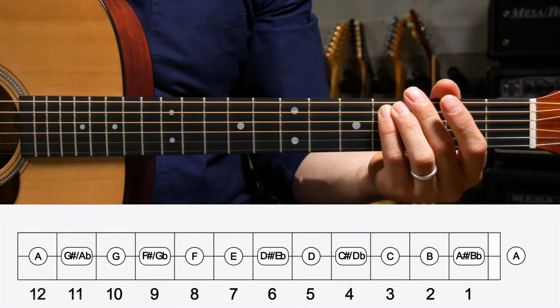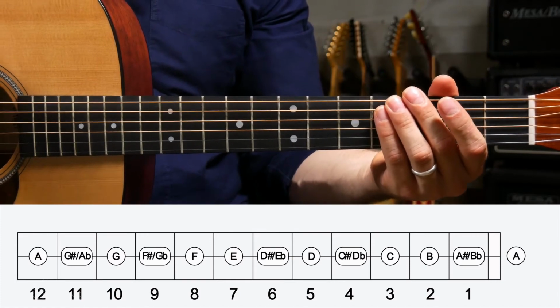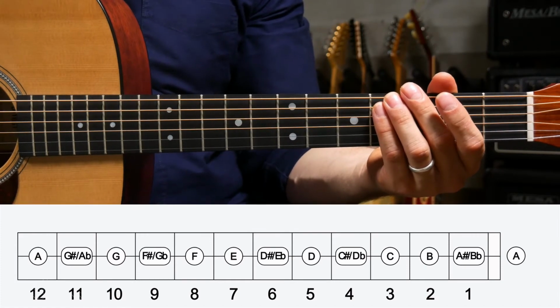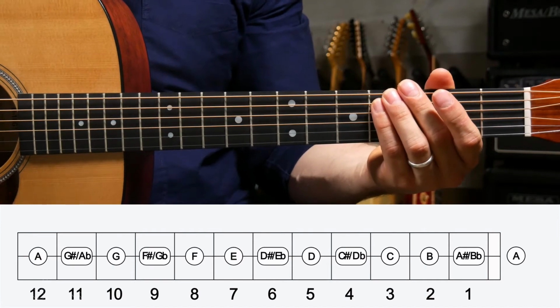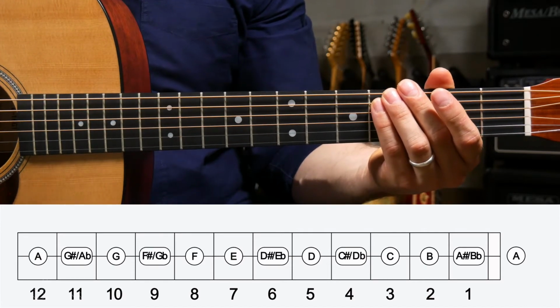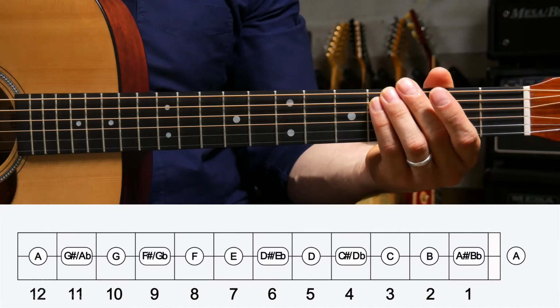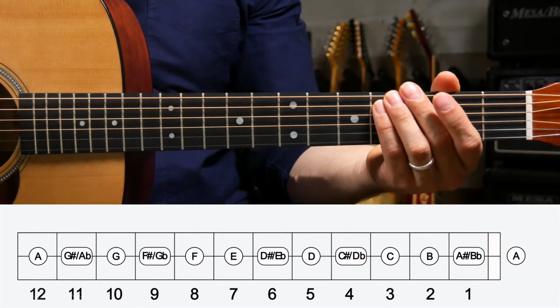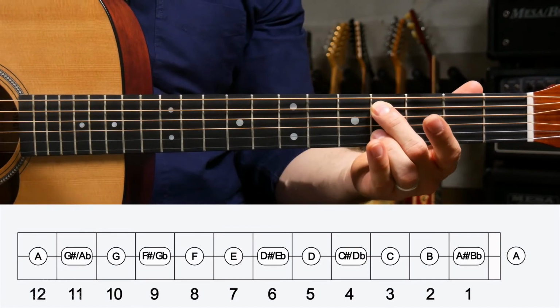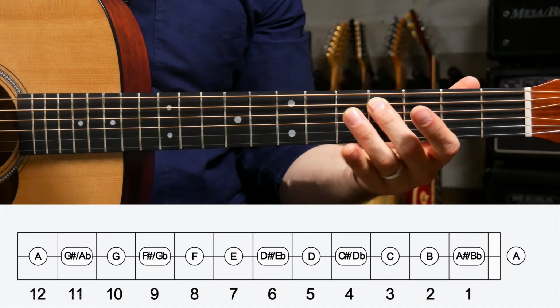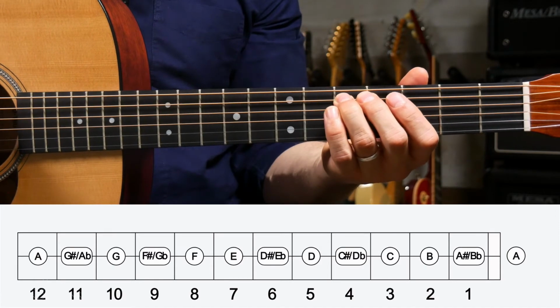And again, just if you didn't watch the video on the low E string note names, anytime you can call a note by more than one name, it's called an enharmonic note. That's just the way music is. And the key that you're in will determine which note name you call that by. We'll get to that later. So fourth fret was a C sharp or a D flat. Fifth fret is a D.